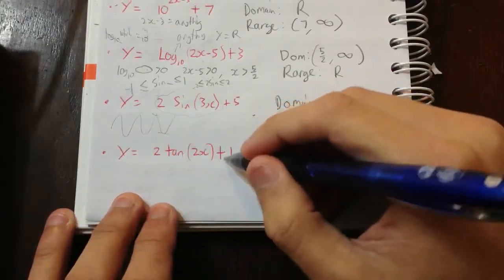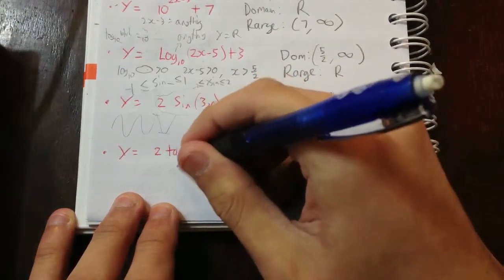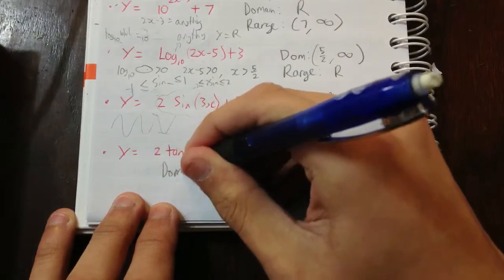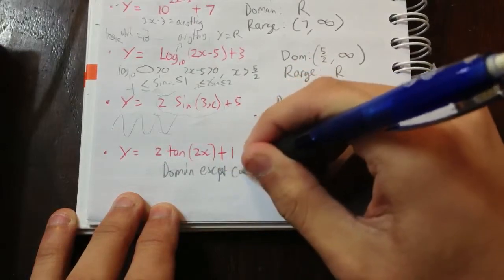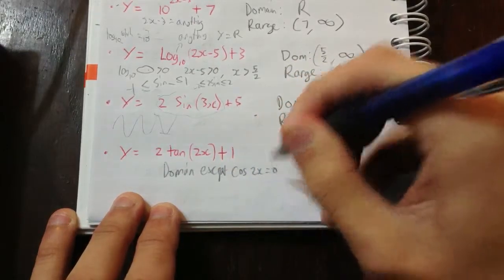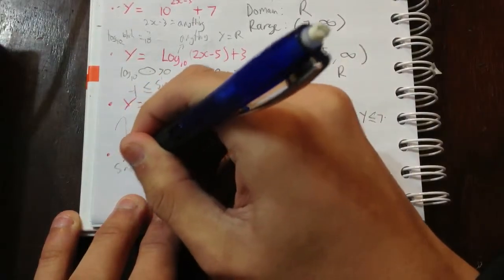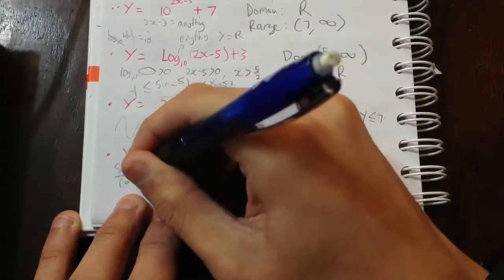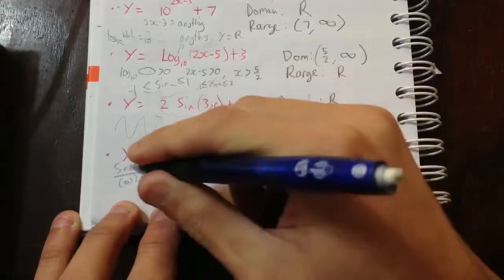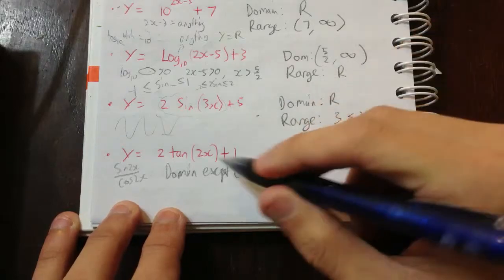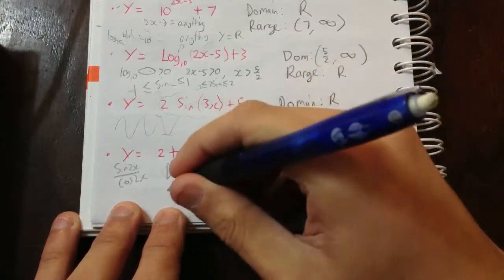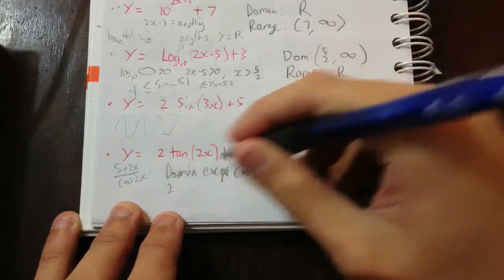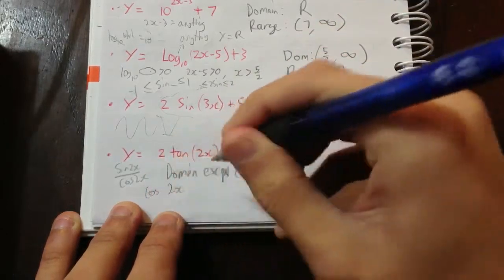Finally, this one, well, we know that the domain is anything except when cos 2x equals 0. Because remember, tan is sine x on cos x, but here it's 2x, so sine 2x on cos 2x, and we can't divide by 0. So when does cos 2x equal 0?